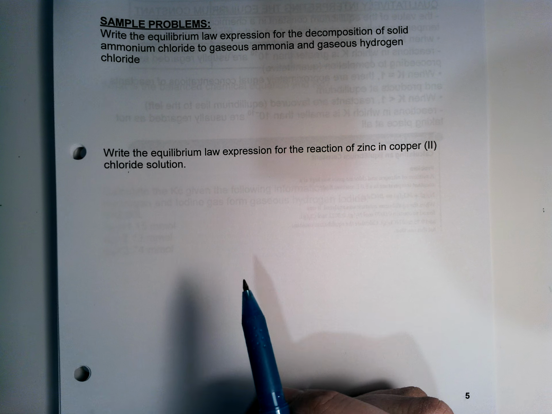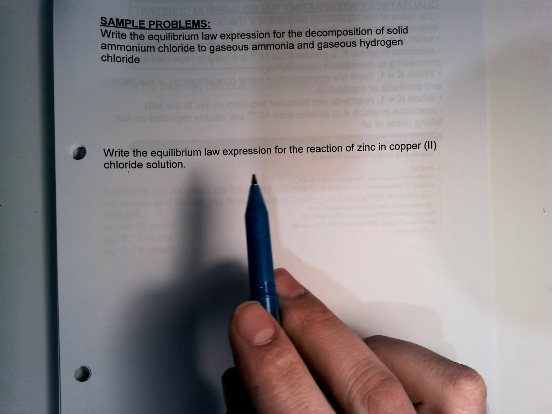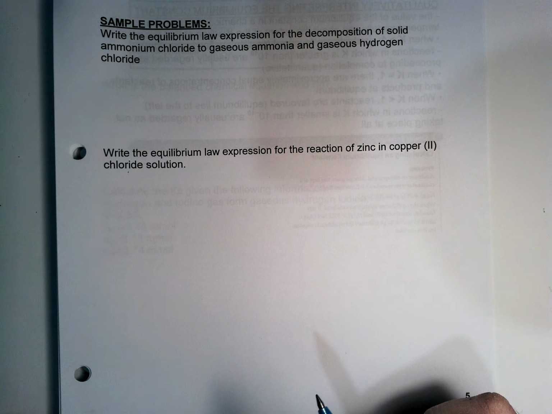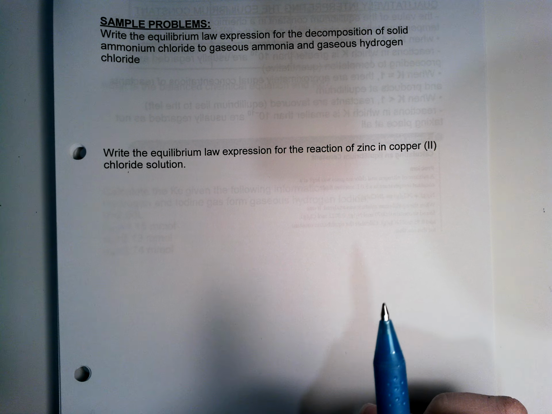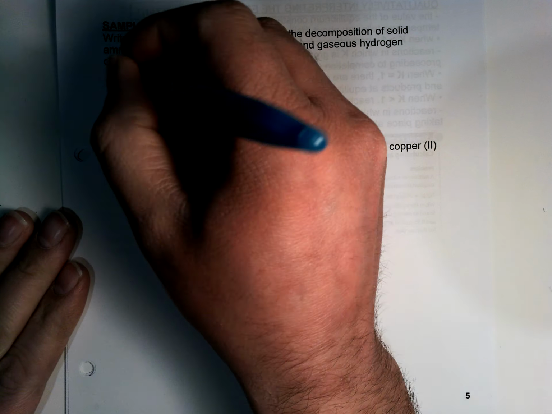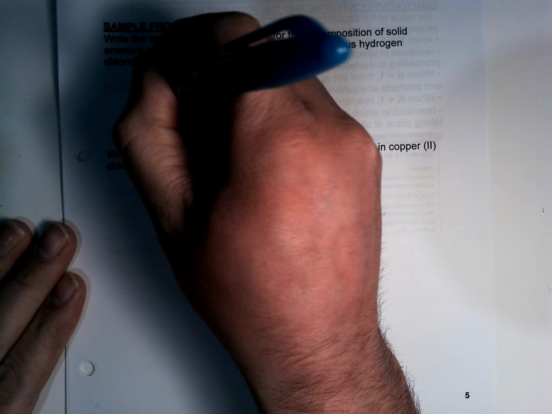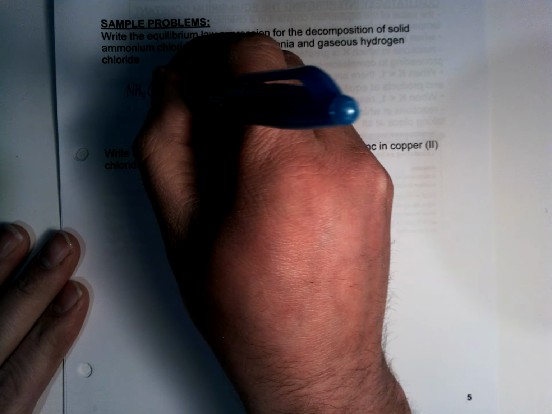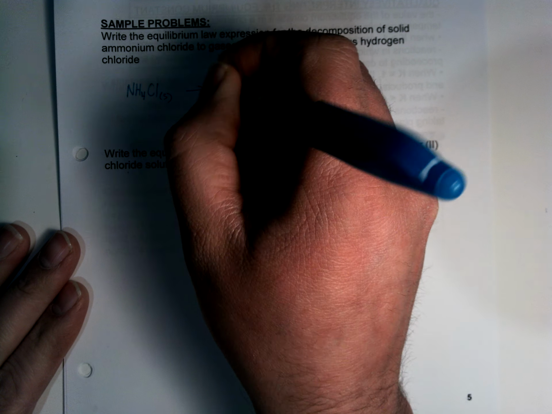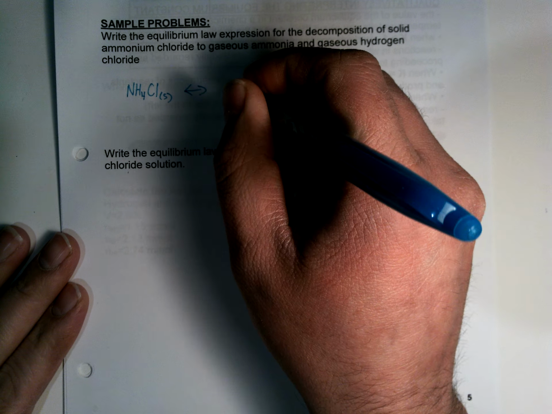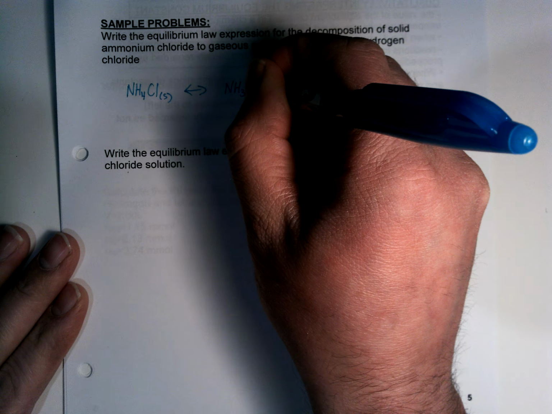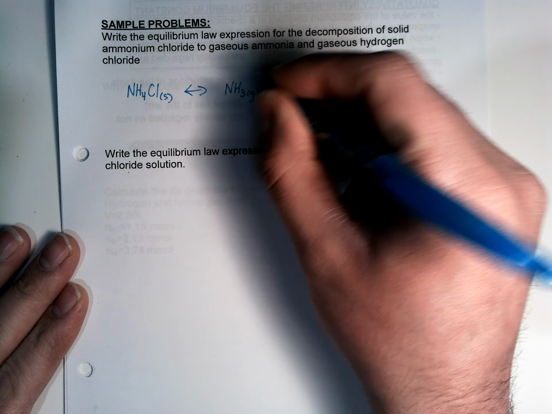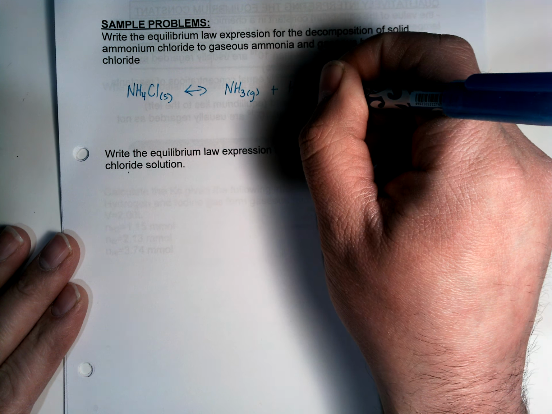Write the equilibrium law expression for the decomposition of solid ammonium chloride, producing gaseous ammonia and gaseous hydrogen chloride. Step 1 is to write your balanced chemical equation. So we have solid ammonium chloride, NH4 1 plus, Cl 1 minus. When we're doing an equilibrium equation, we always use a double arrow. It's producing ammonia, NH3, a gas, plus gaseous hydrogen chloride, HCl gas.